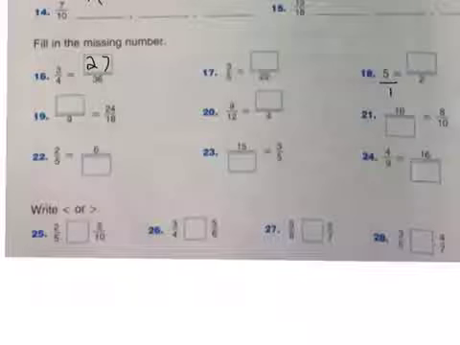For numbers 25 to 28, you will write if it's less than or greater than, using the same logic we used before. 2 over 5. Half of 5 would be 2.5. This is just under half. And what's half of 10? 5. So this one's just under half, and this one is exactly half. So which one is greater? Make sure you use the right symbol. This is less than. This would mean that the number on this side is less than the number on this side. And this one is greater than. That means the number on this side is greater than the number on this side.